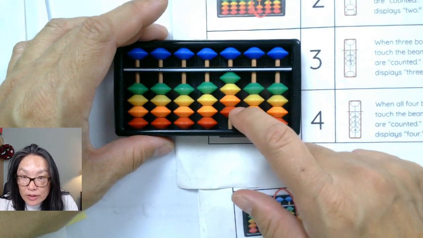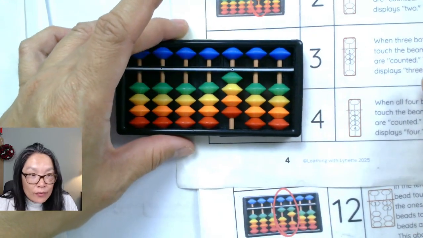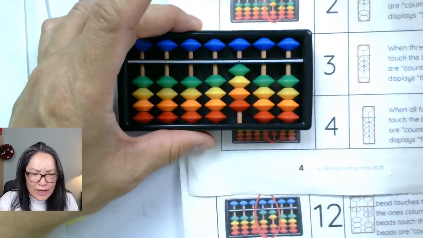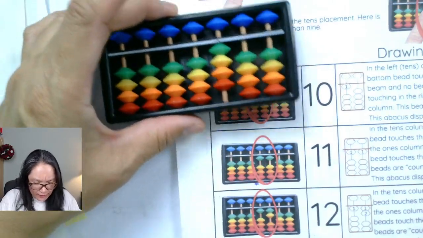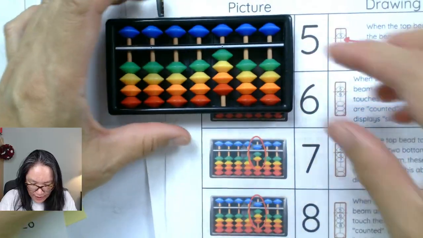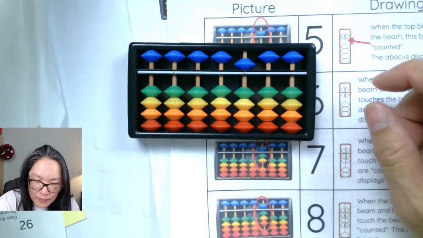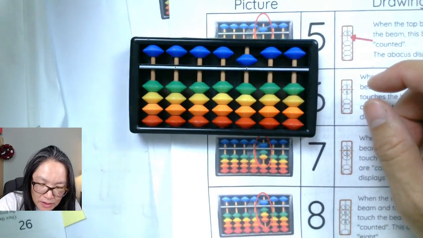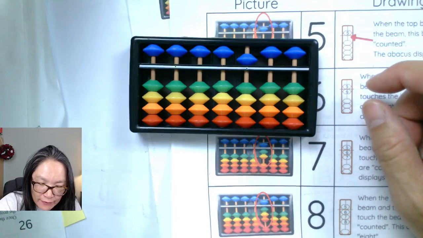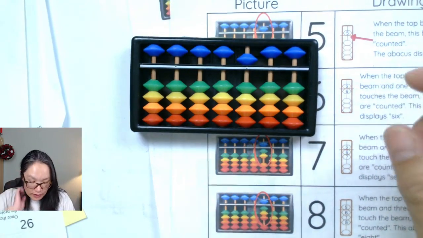Now, if we look, we're like, wait a minute. We don't have 5? Really? Yeah, we have 5. You know what 5 is? 5 is not that. 5 is always going to be the top bead. You might be wondering, is it always the top bead? Yep, the top bead will always be 5, no matter what. So when we look, we have 5.